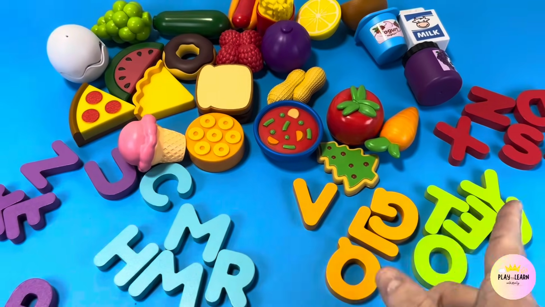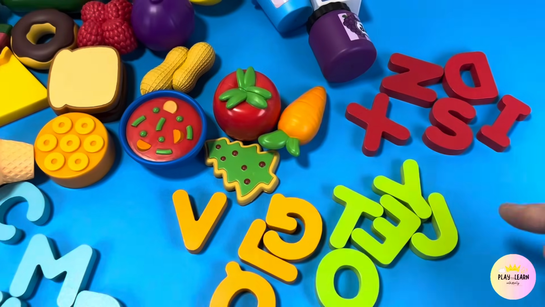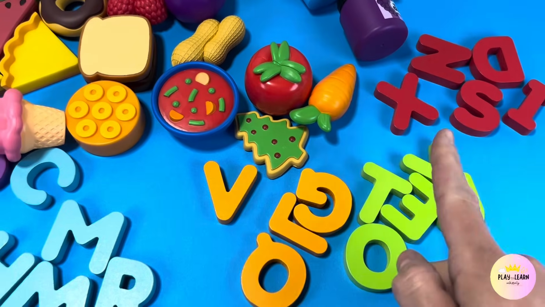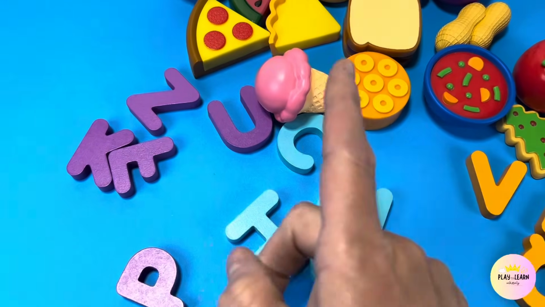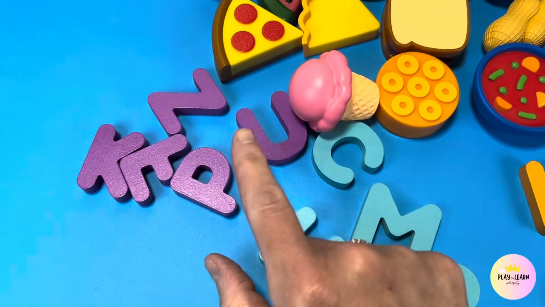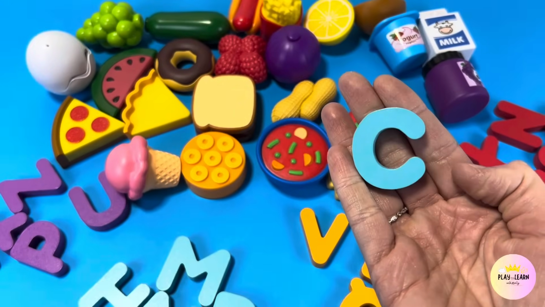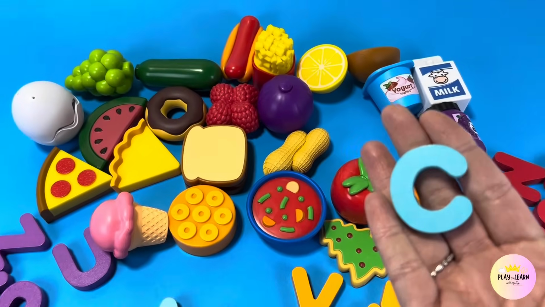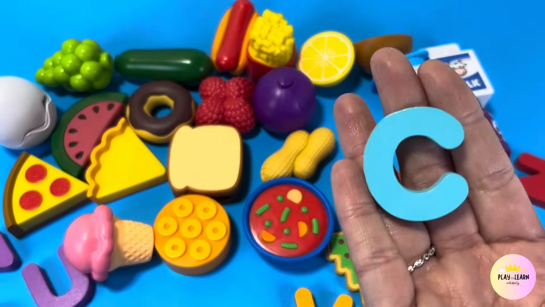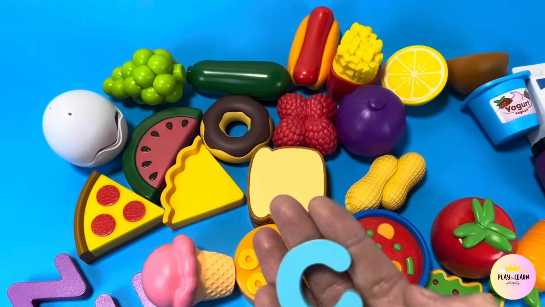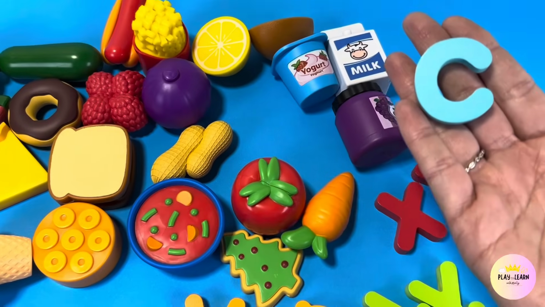Great, now we're looking for the letter C. Tell me if you see our C anywhere here. We have red letters, green letters, orange letters, blue letters, and purple letters. I see the C. Our C is the color blue, and C sounds like k, or s sometimes. Let's take a look here. Do you see our letter C food?